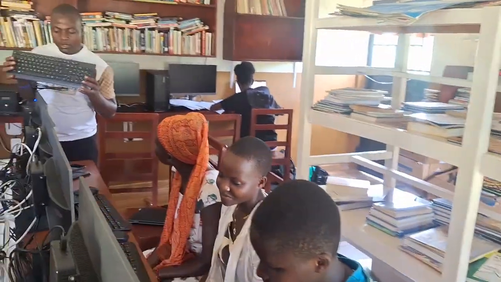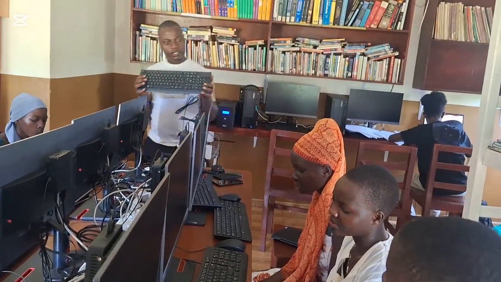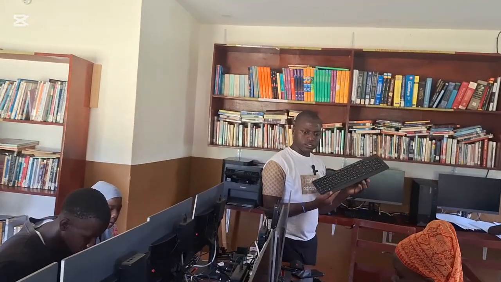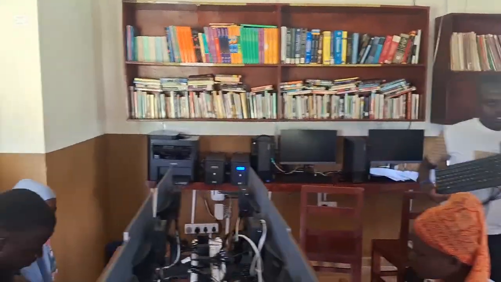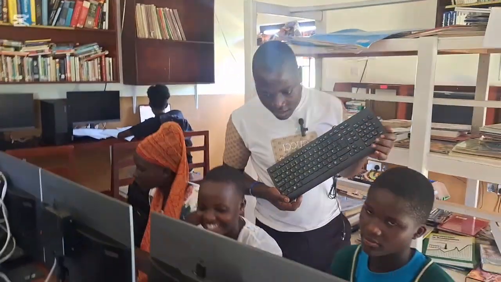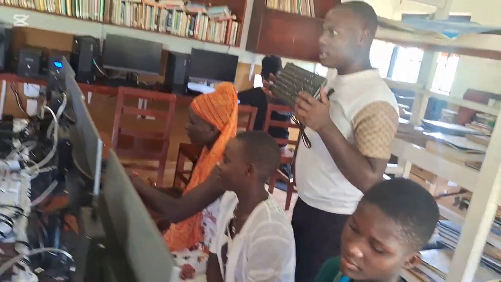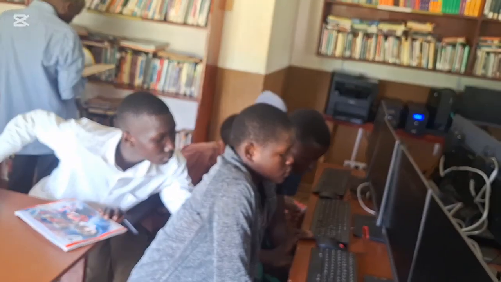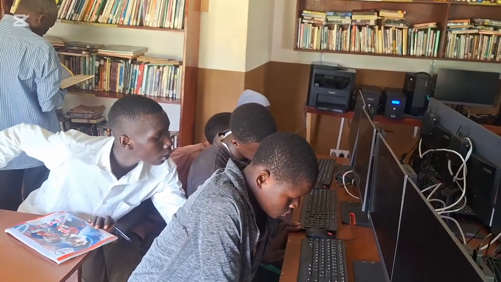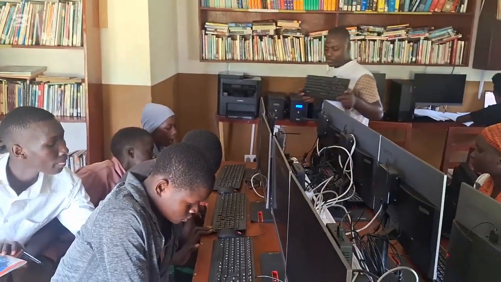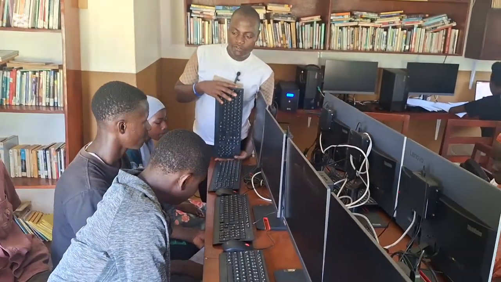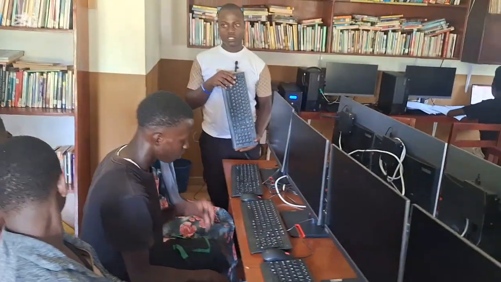You all have the keyboards there. Insert. Pause. End. All those buttons, each button has its own function. They have their own function.